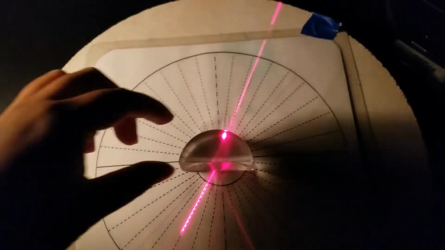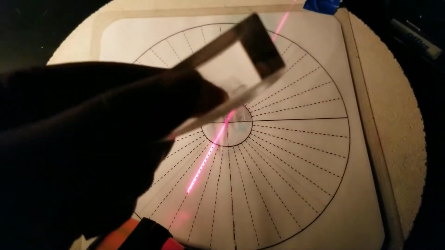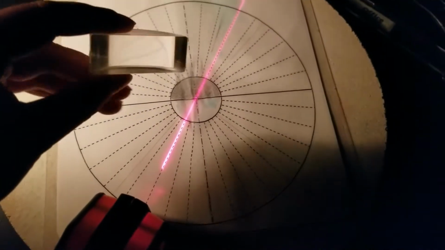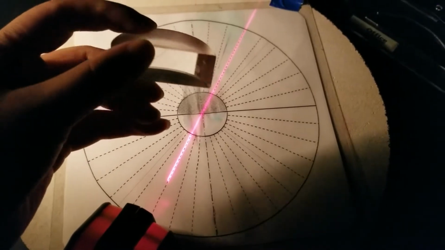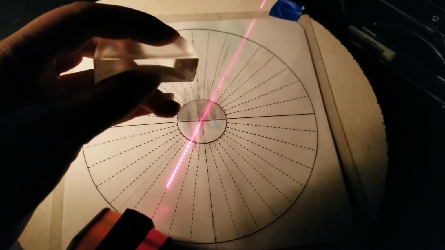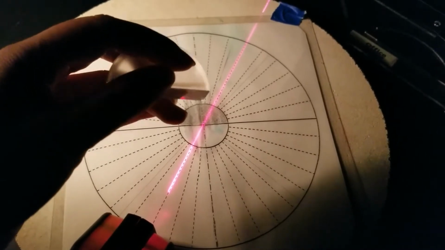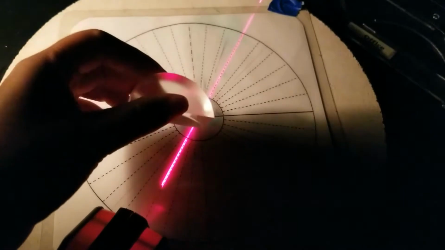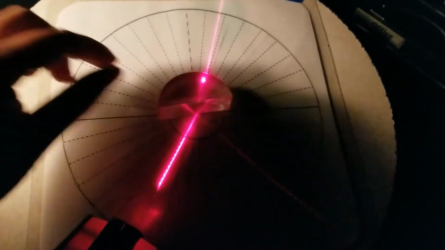Next, I'm going to show you the refraction of light due to this glass object. It's a semicircle. One side is flat, so the reflection and refraction will happen at this flat surface. And this side is the semicircle. When the light passes through the radius, toward the center, and passes through the semicircle, because it's perpendicular to the surface, there will be no change of direction on this surface.